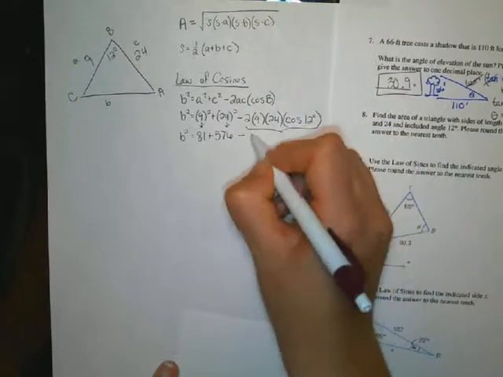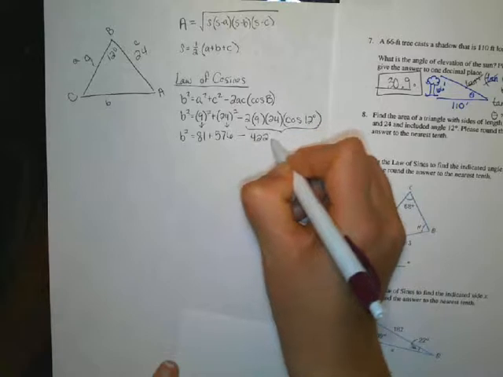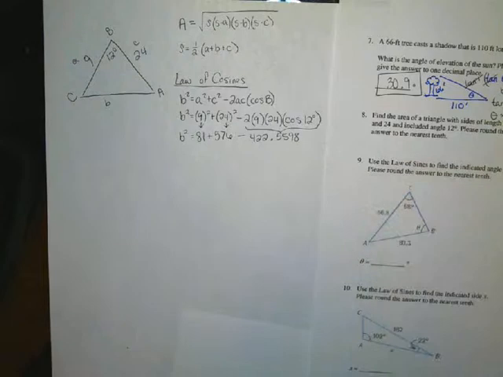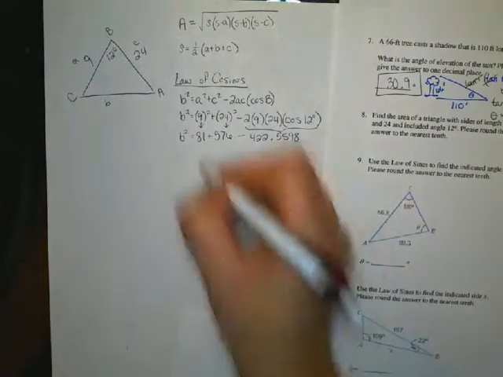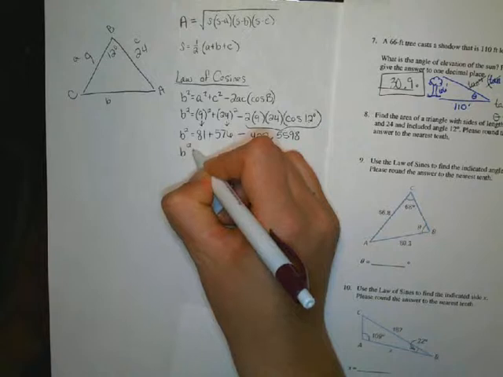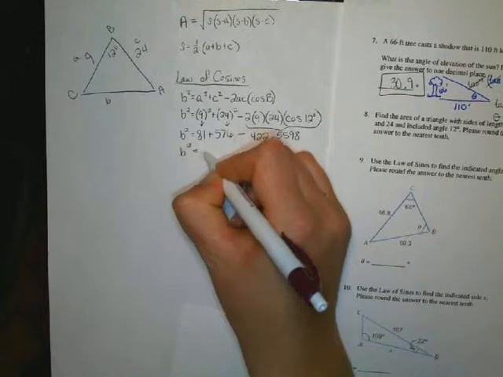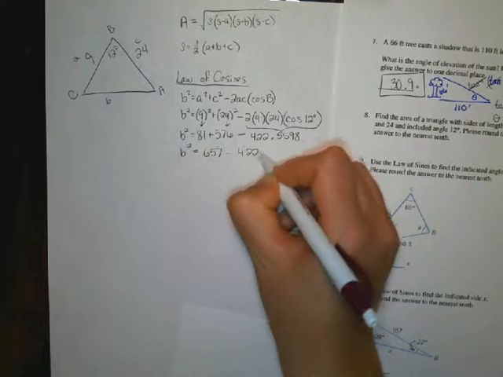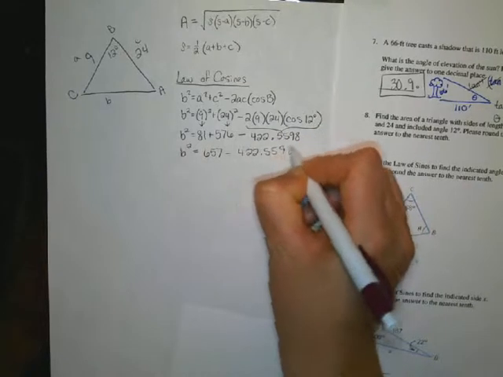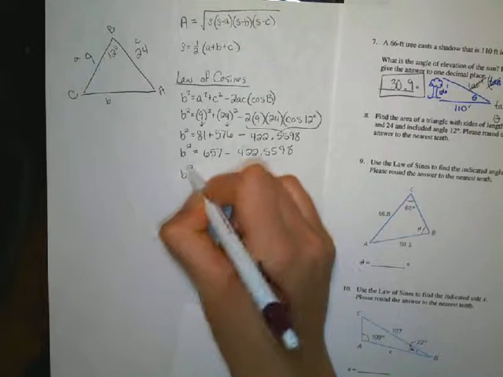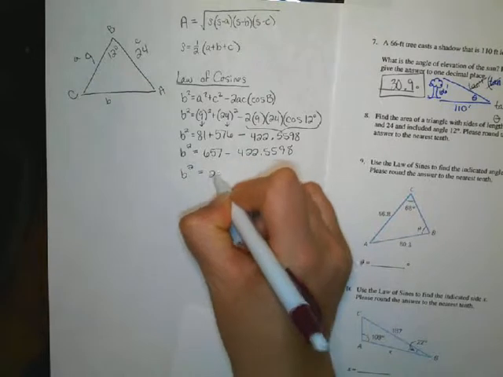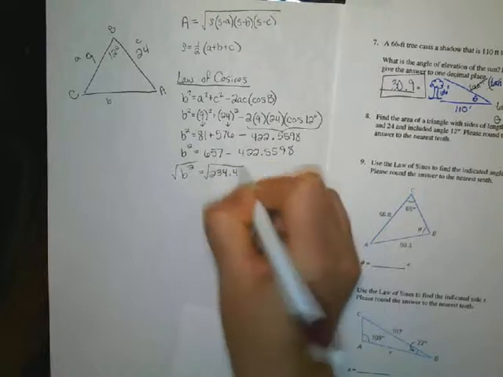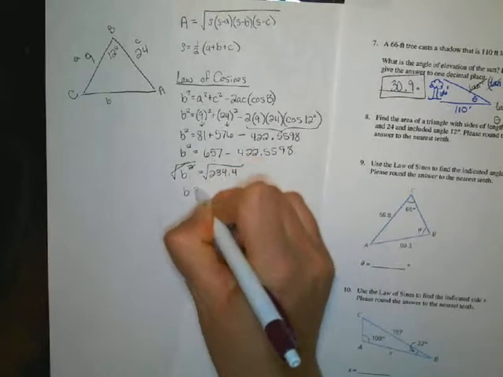And like I said, check my math. You never know. It's possible that I screwed it up. And so I end up with b squared is equal to 657 minus 422.5598, and b squared is equal to 234.4. Square root both sides, and b is approximately 15.3. So this side length is approximately 15.3.